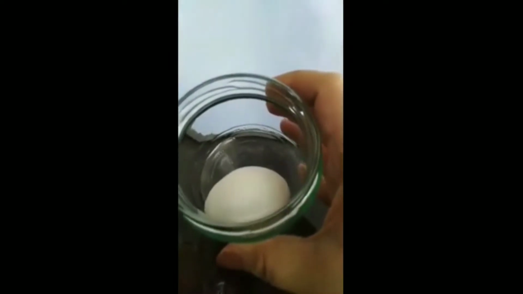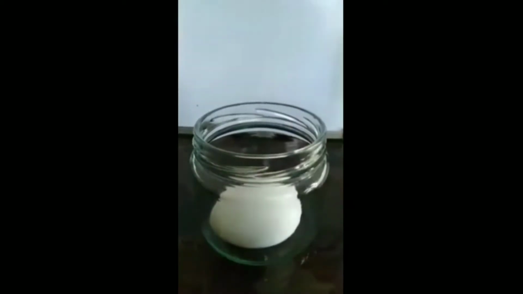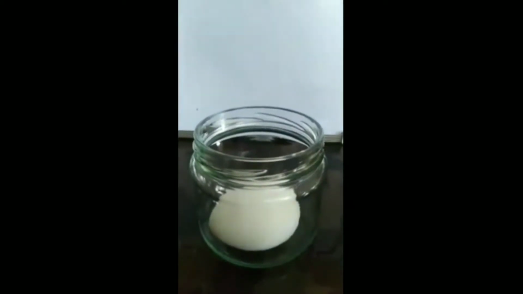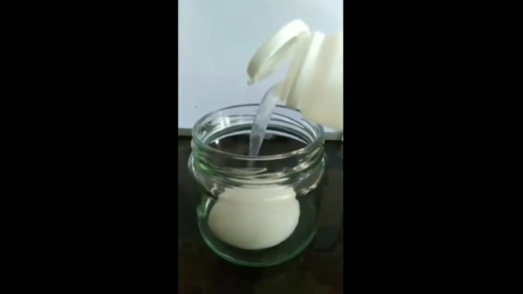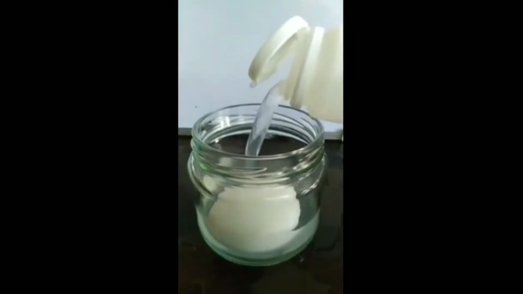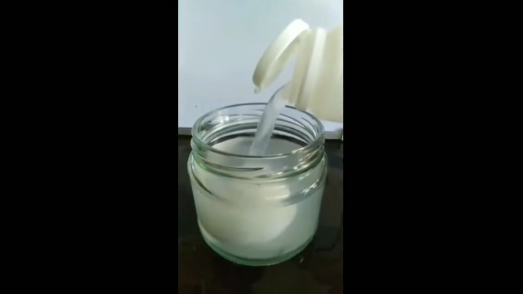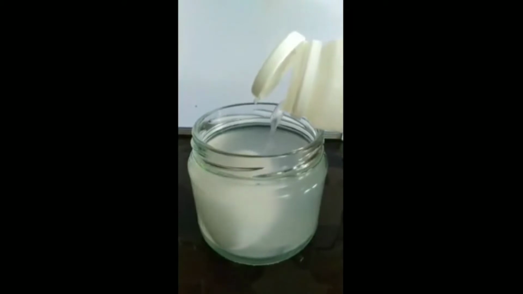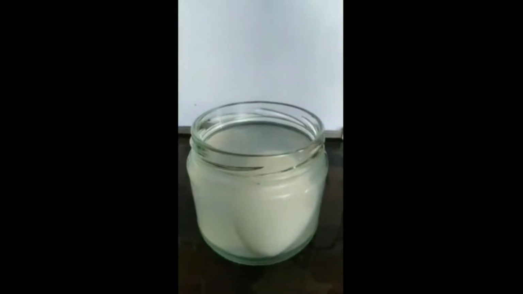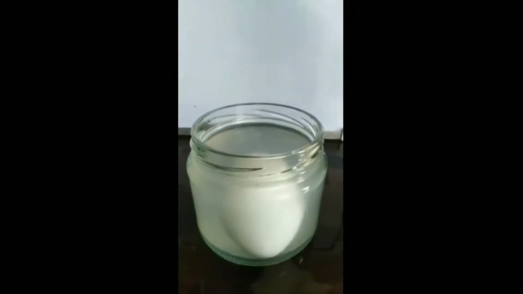Get a raw egg and carefully place it into a glass or jar. Fill the glass with vinegar until the egg is completely submerged. Leave the egg in the glass for roughly around 24 hours. Observe the egg 24 hours later.